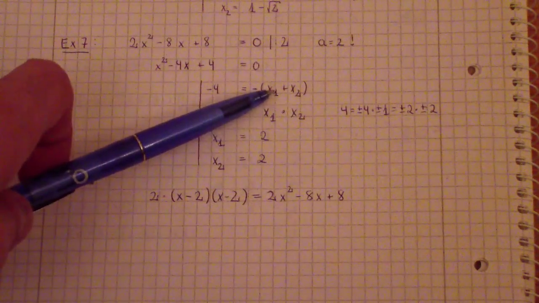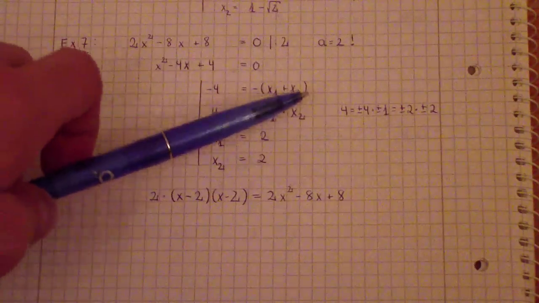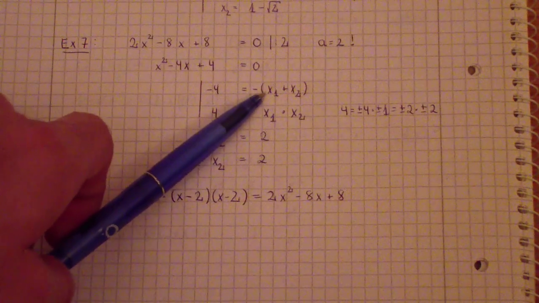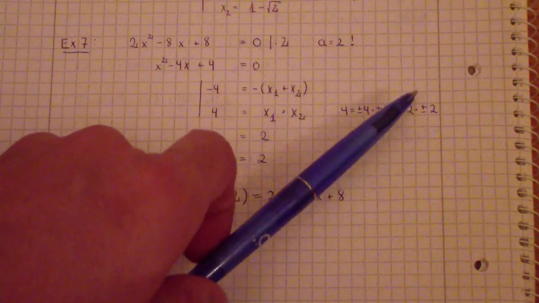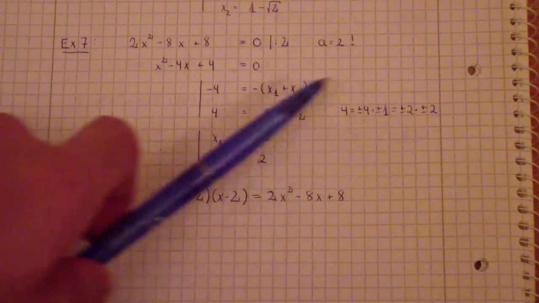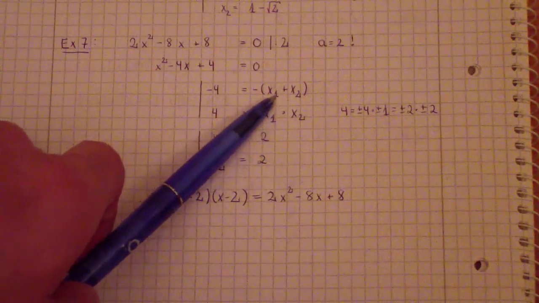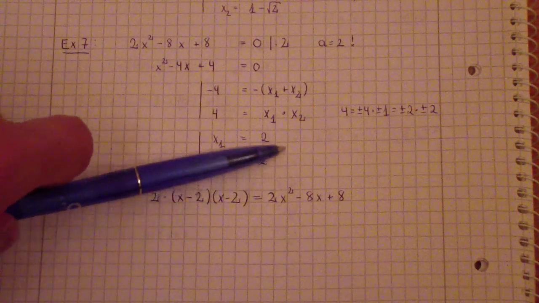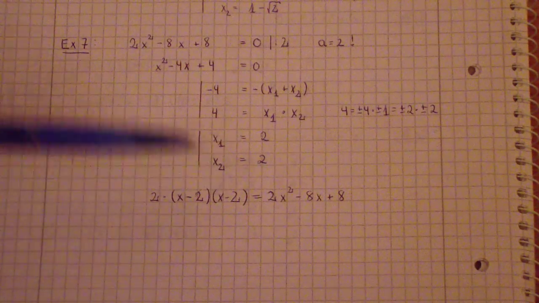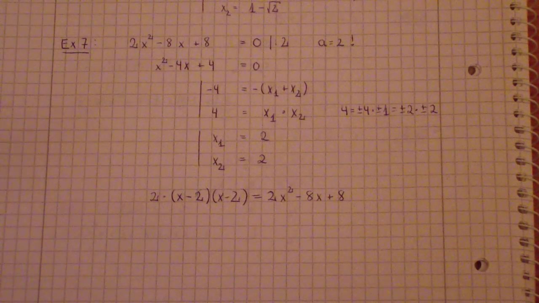Minus 4 and minus 1 will give you the same problem, because you would get minus 4 equal to plus 5, which doesn't solve. But plus 2 and plus 2 gives you the right solution, so the pair of solutions is 2.